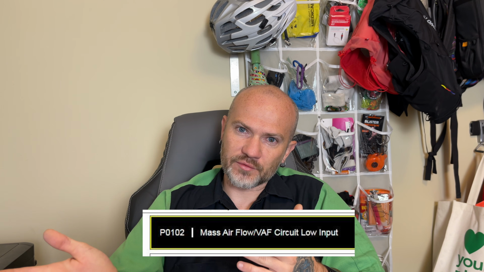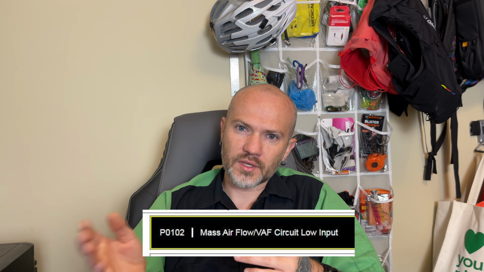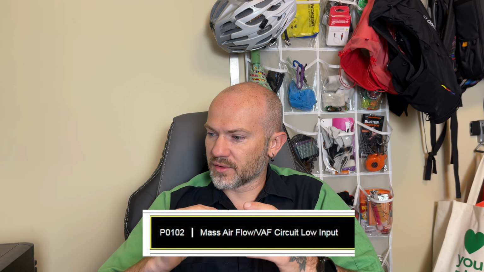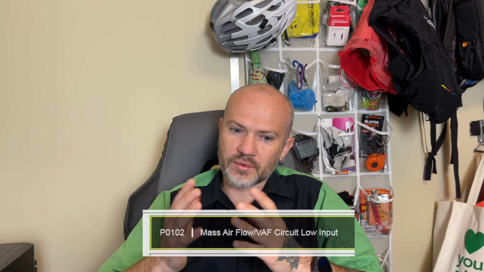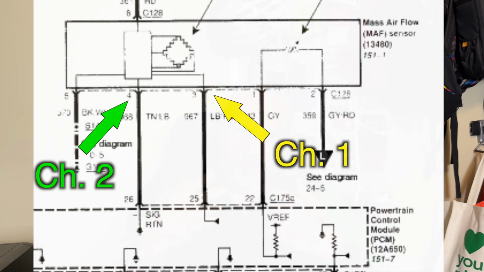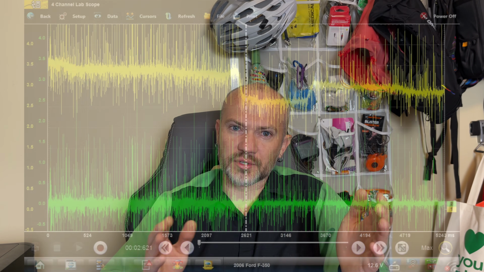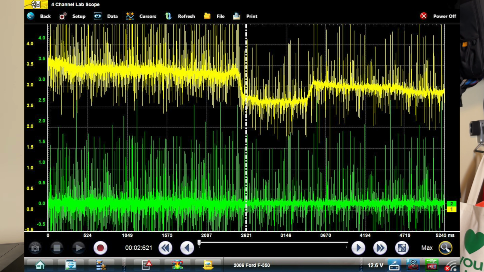Okay, so now we've got all these other codes, and the first one I kind of want to look at is this mass airflow sensor code. And it is circuit low input. So I'm thinking, well, this should be something pretty easy to verify. So I back probed it and scoped it, and it has a lot of noise in it, as you can see here, but I'm never really losing anything. And this was while it was acting up as well.